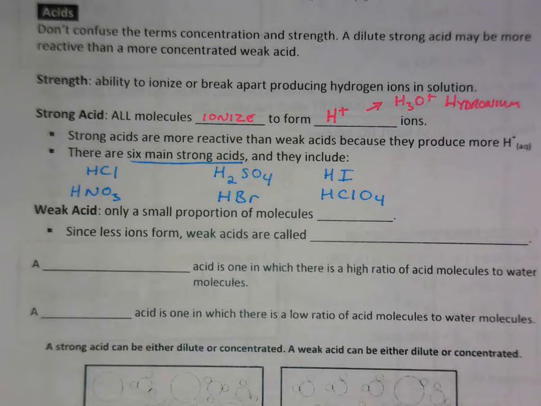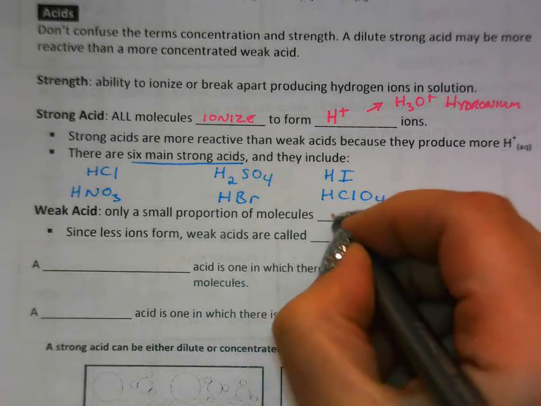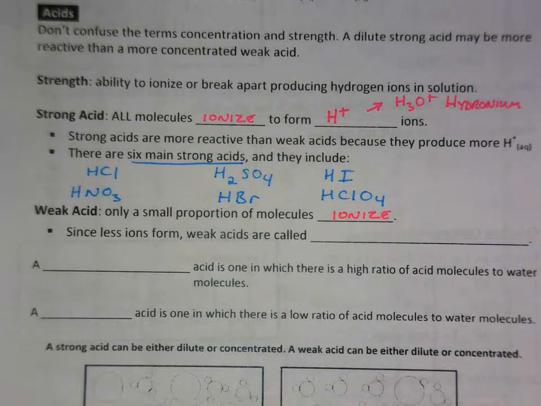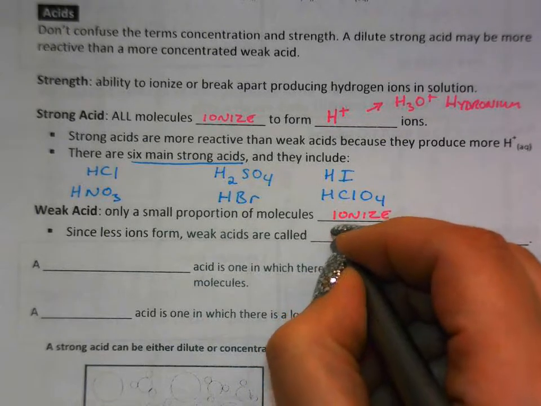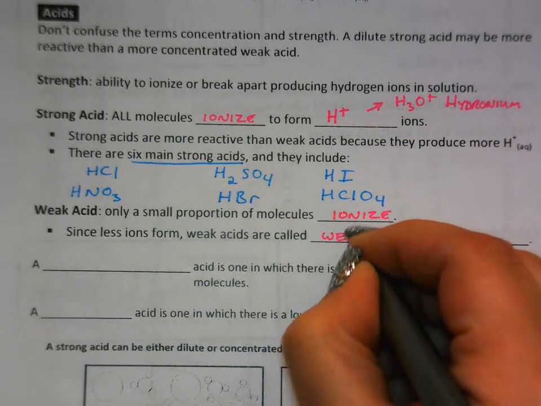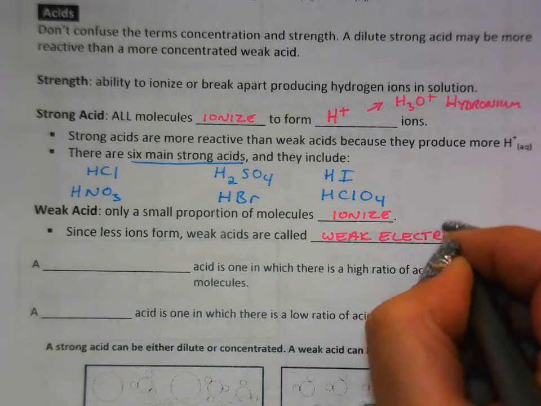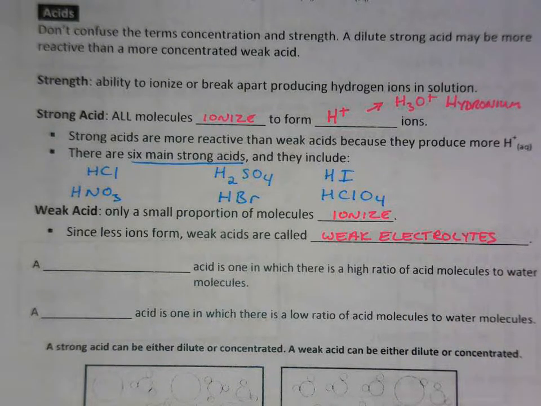A weak acid is a little different. In a weak acid, only a small portion of molecules ionize. Maybe 1 out of 100 will ionize, maybe 1 out of 10, something like that. Since less ions form, weak acids are known as weak electrolytes. Again, electrolytes are substances that split into anions and cations in solution.